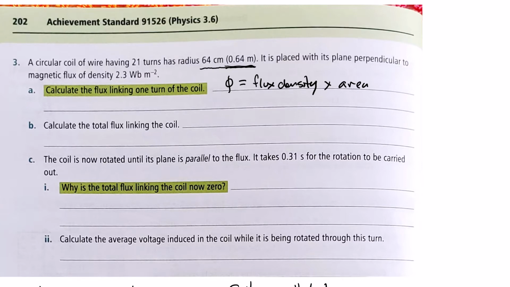So flux is equal to the flux density of 2.3 Webers per square meter times the area, and the area of a circular coil of radius is pi r squared, so times pi times radius squared, 0.64 squared, and that one is going to equal 3.0 Webers. And remember, two significant figures, 2 and 2. So our answer is going to be in 2 significant figures.